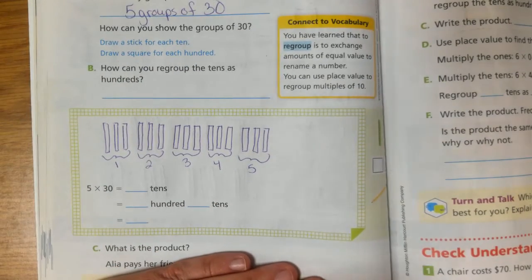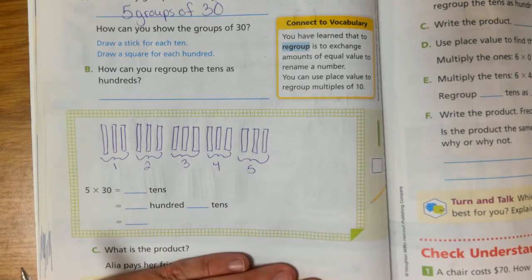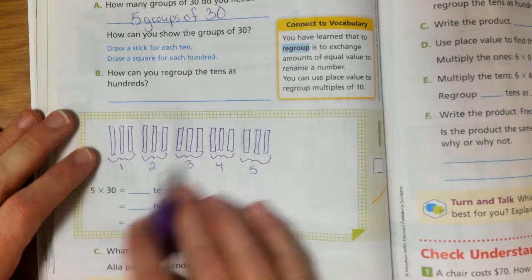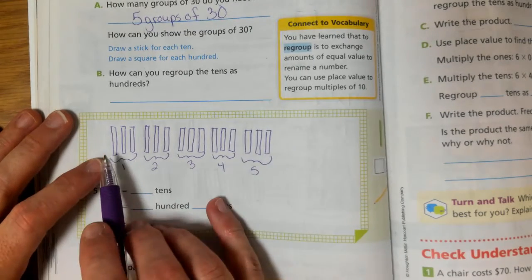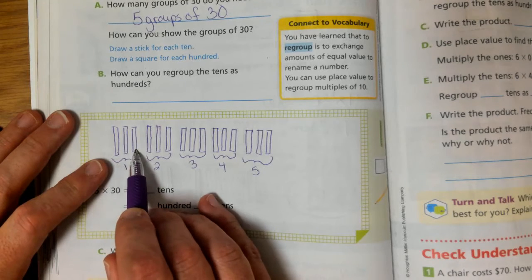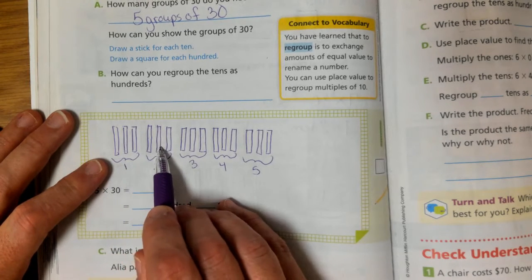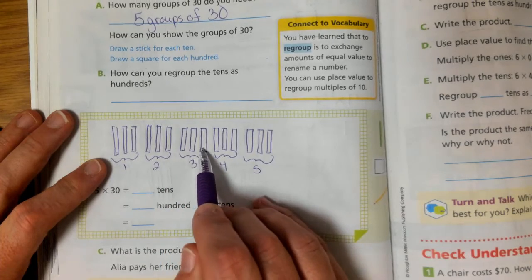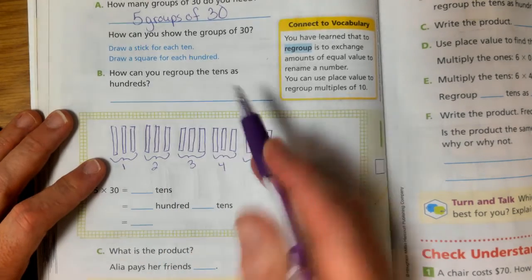So we need to figure out how many of these 10s we would need to equal 100. Well, let's count by 10 until we get to 100. Are you ready? 10, 20, 30, 40, 50, 60, 70, 80, 90, 100.